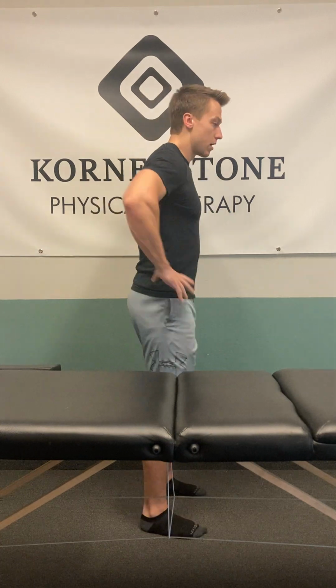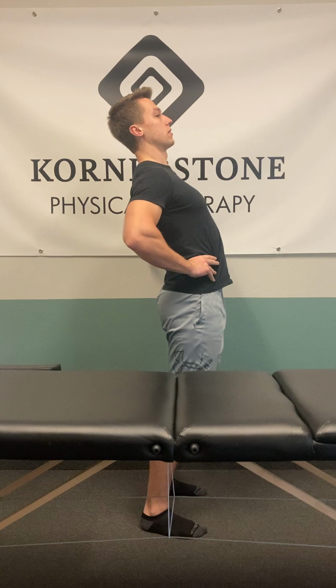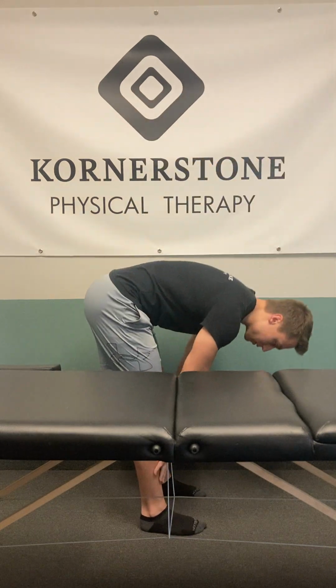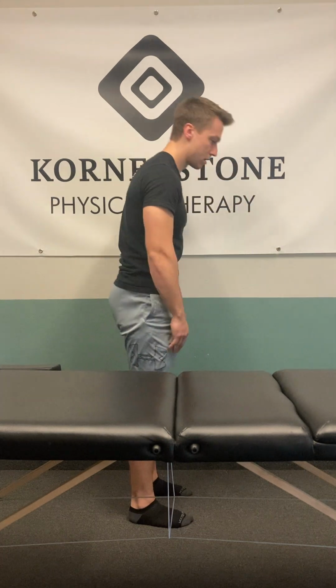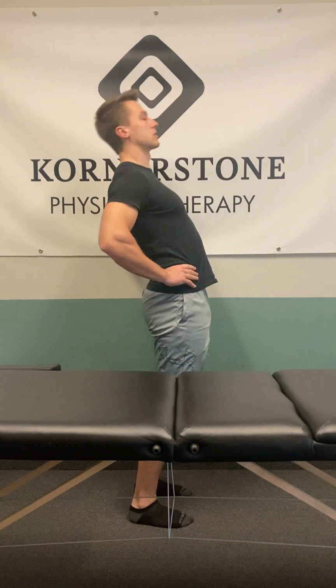Now, there's two ways we can go about treating this depending upon your directional preference. Now, if you have pain going into extension, but you have relief bending forward, you have a flexion directional preference. And if you have the opposite, so if I have pain going forward, but relief going into extension, I have an extension-based directional preference. Based off these two things, that's going to guide the course of our treatment moving forward.